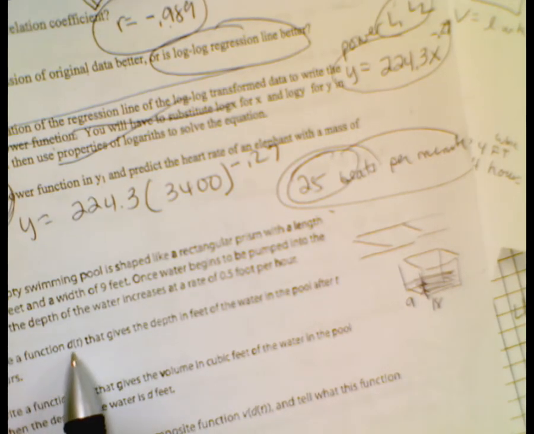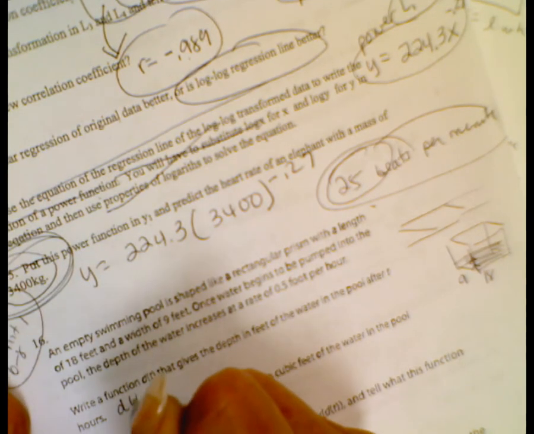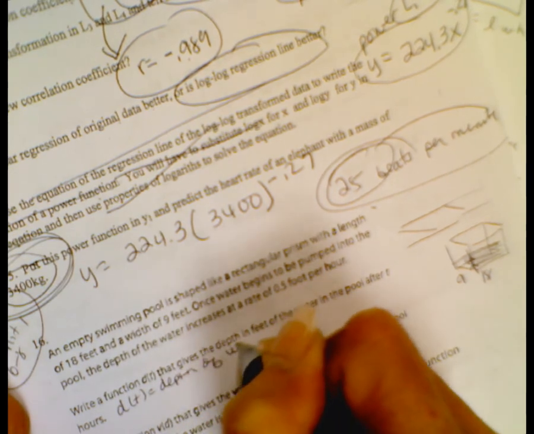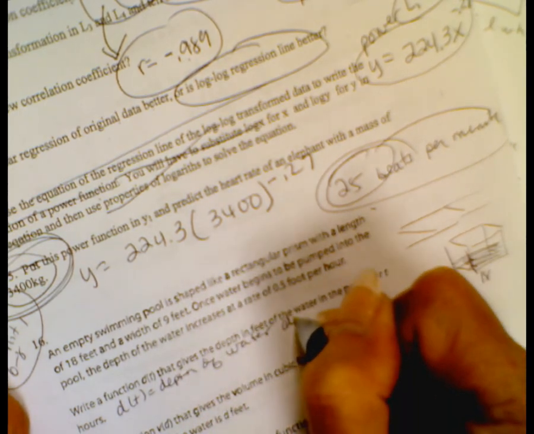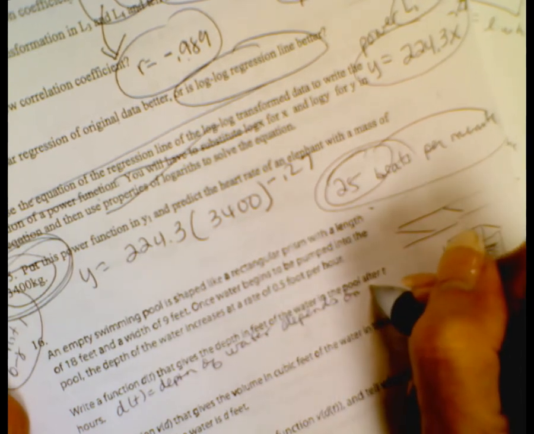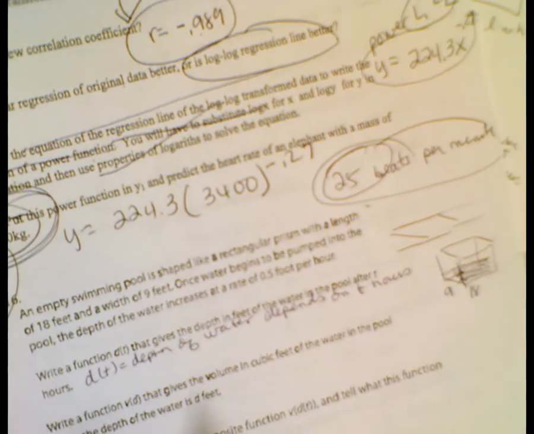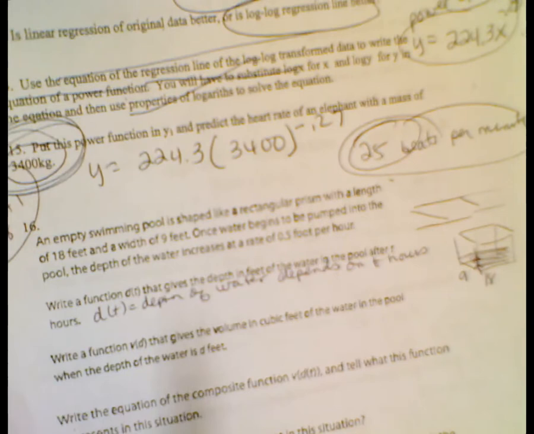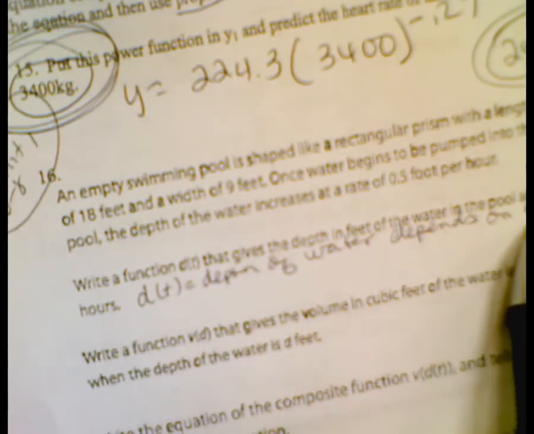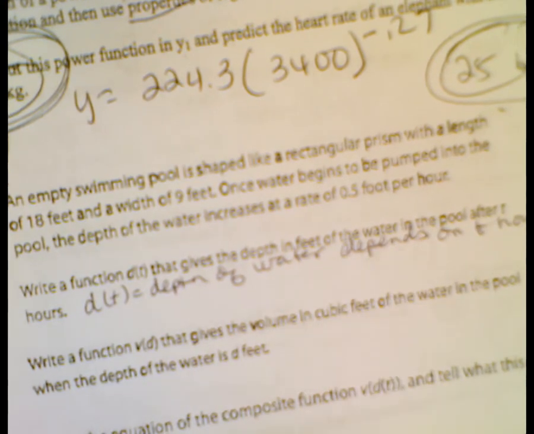write a function d of t. So d of t represents depth of water. Depth of water depends on t. What does t mean? T hours. The depth of the water depends on how many hours you're filling it. Okay, does that make sense?